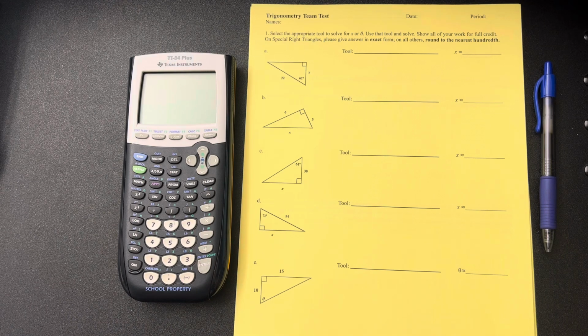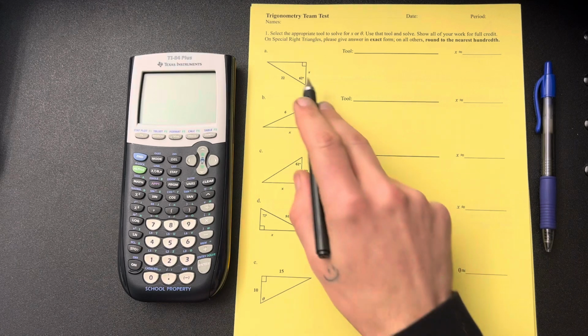So I'm going to talk through all these. I'm going to point you to where you can find different things in your notes at different points. The aim here is just to give you all the information, all the tools to equip you to be super successful on this test. Here we go, part A.